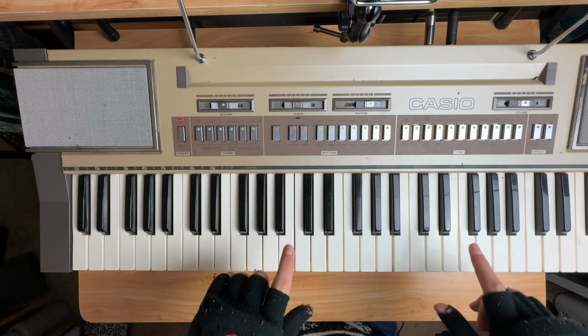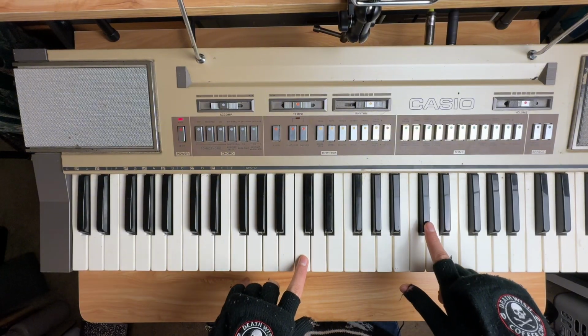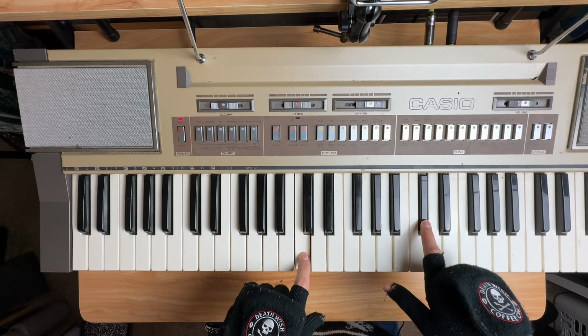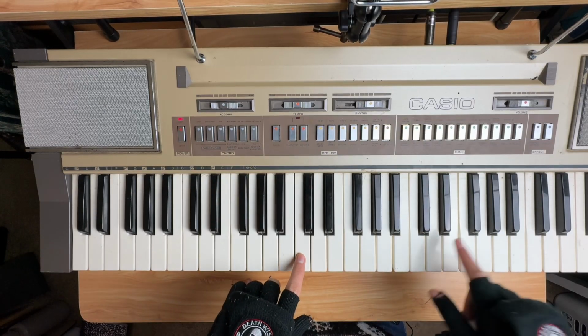So we had our major 9. Now we have our flat 9, or we can think about it as a minor 9, of course.